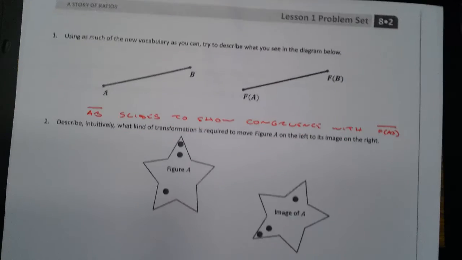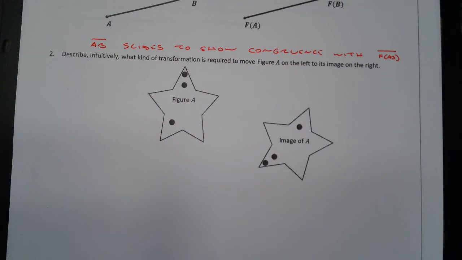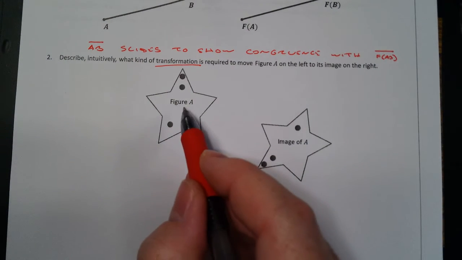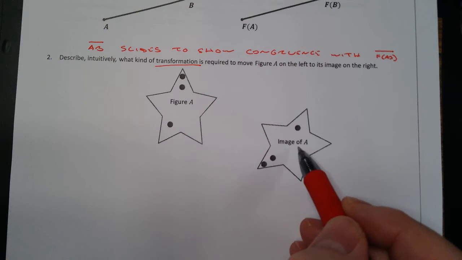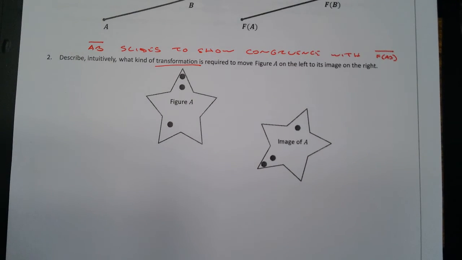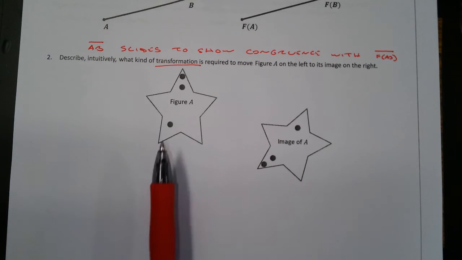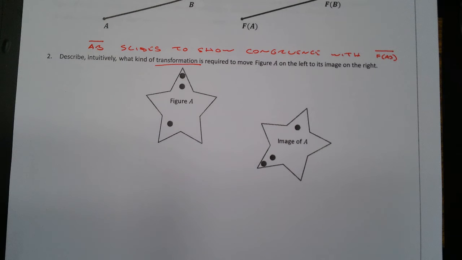Now, number 2 is going to be a little bit trickier because we're not talking about a line or a simple shape. This is a little bit more of a complex shape. And so what kind of transformation is required from the original to the image? So I want you to try to figure this out. The answer will be online, but I would like you to figure out what transformation, or is there more than one transformation that will move this over here.